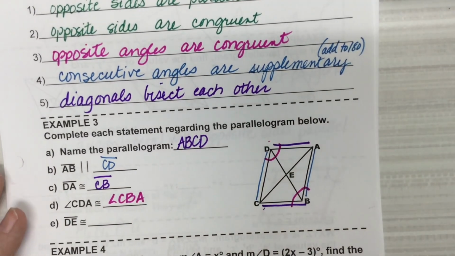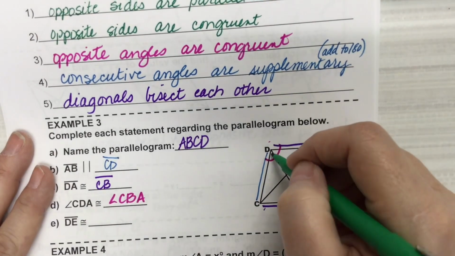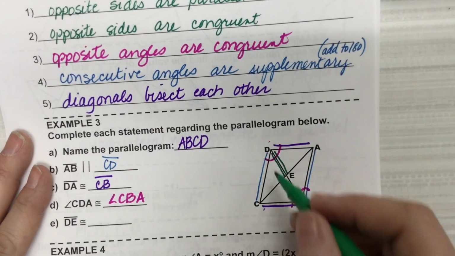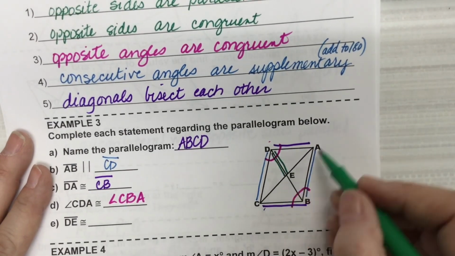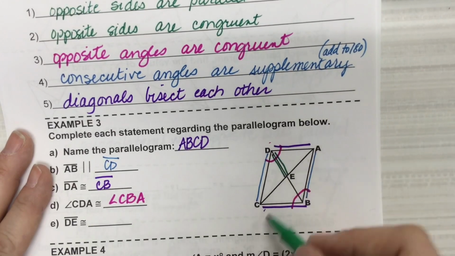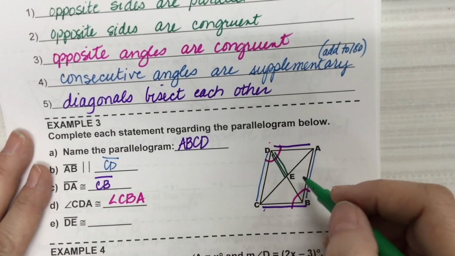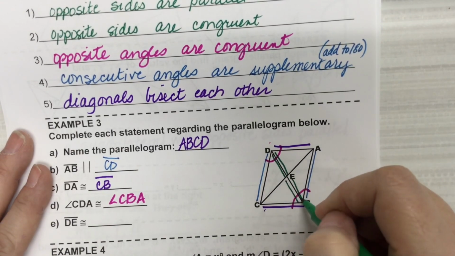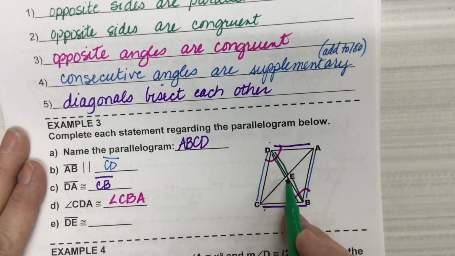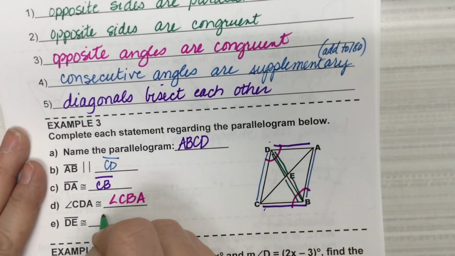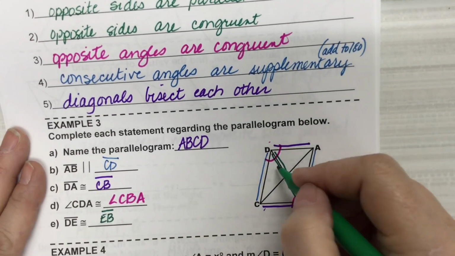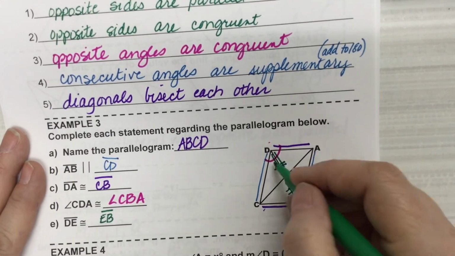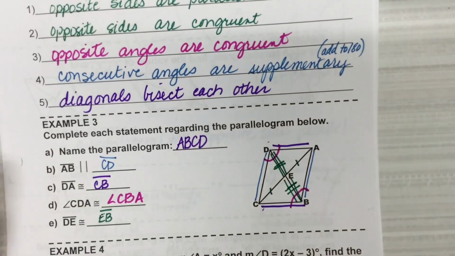And then finally, you've got this little part, DE. Well, what we said was the diagonal, that's part of a diagonal. This diagonal DB bisects AC, meaning E is the midpoint of AC. Also, AC bisects DB, meaning that E is the midpoint of DB. So DE, the length, is going to be the same as EB. It does not mean that all 4 of them are congruent, okay? These 2 are the same and these 2 are the same, but they're not all 4 congruent.